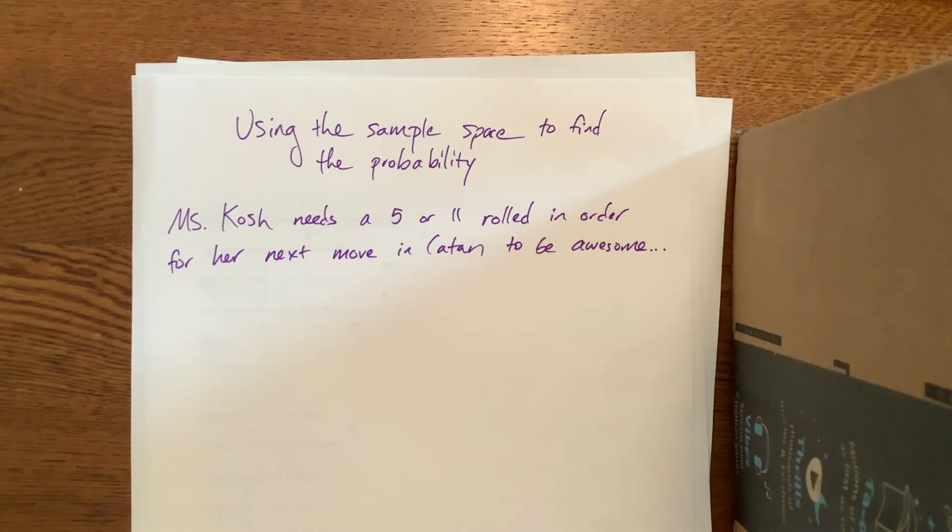Okay, in this video, we are continuing our discussion on probability, and I want to show you how creating a sample space can help you find the probability.